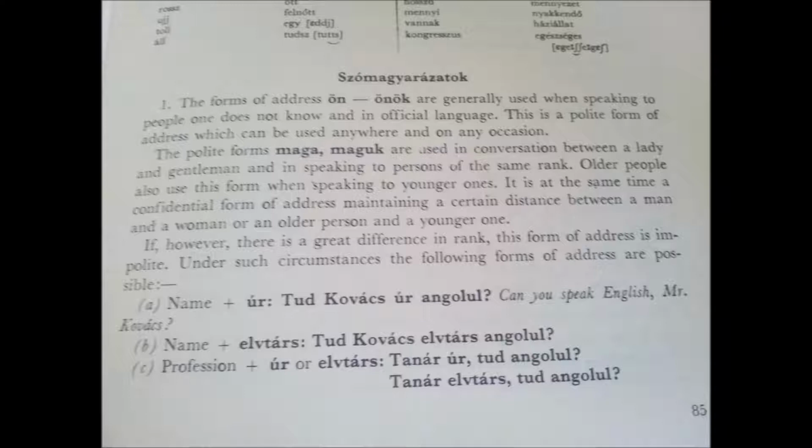So, in many languages, you can use informal and formal ways of addressing people, and so is the case in the Hungarian language. You can also say maga, maguk. That's another form that you use if you speak to a person who is of the same rank as you are. That is not something that I am familiar with in other languages.